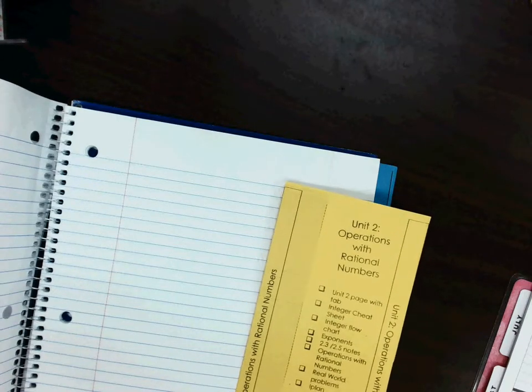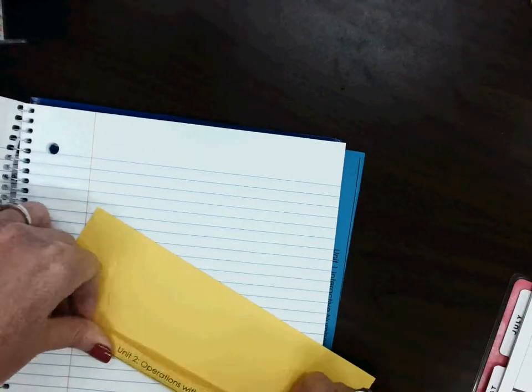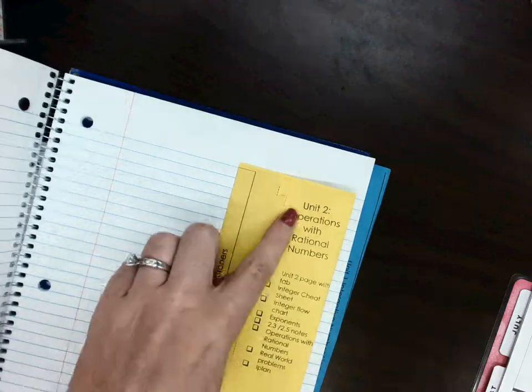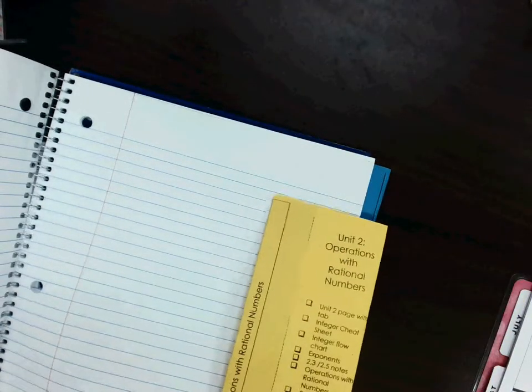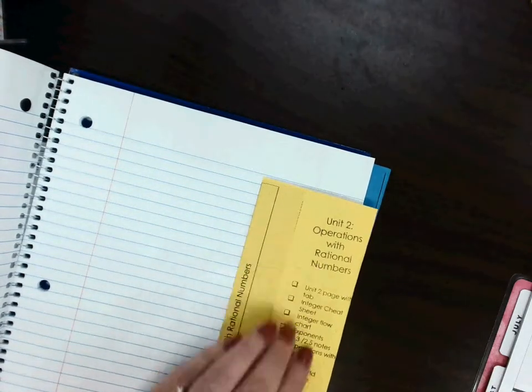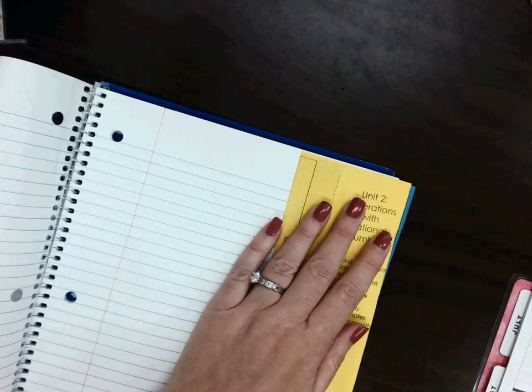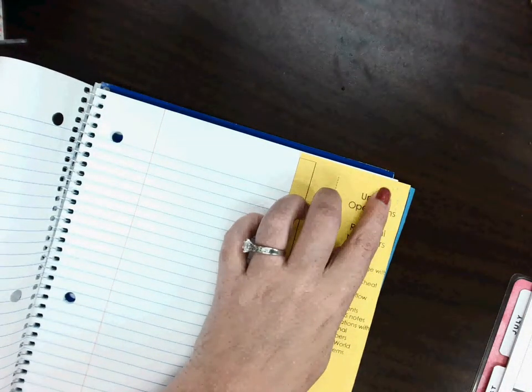And what I'm going to have you do, this was actually cut wrong. Uh-oh. So, how the tabs work is that the tabs have to stick out from the page. I don't want them flush up against the edge. So what we do is we fold it so that if you're looking at it from the back side, you can still read this is Unit 2, Operations with Rational Numbers, and looking at it from the front side, you can see that. The problem is we need to have it in such a way that it sticks out and shows both sides. Okay? So as long as it sticks out some.